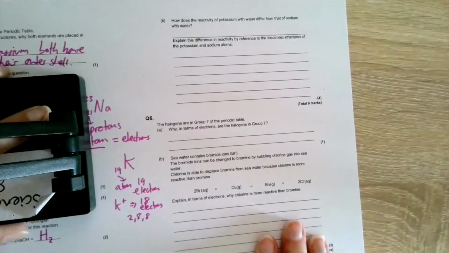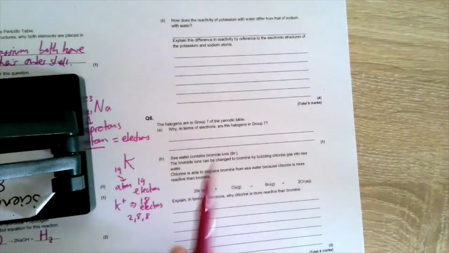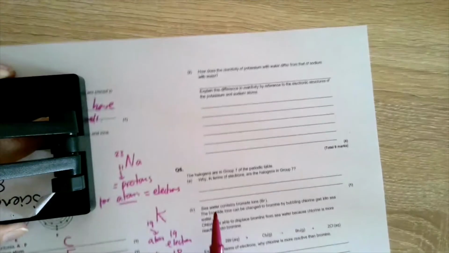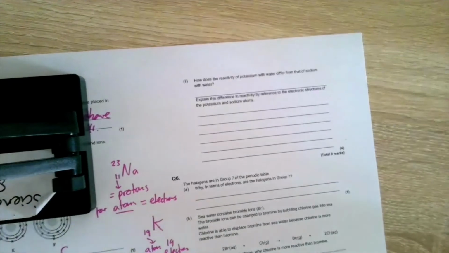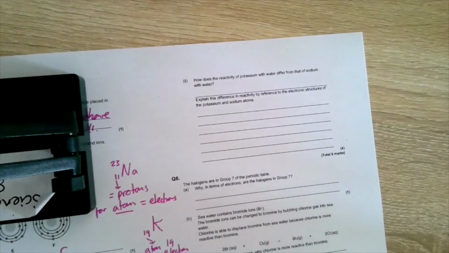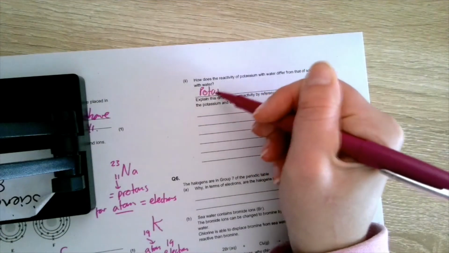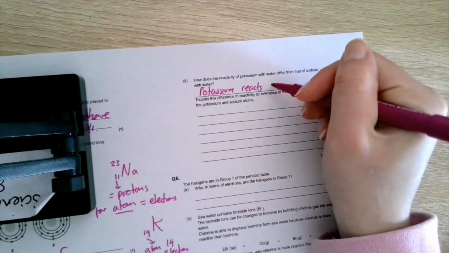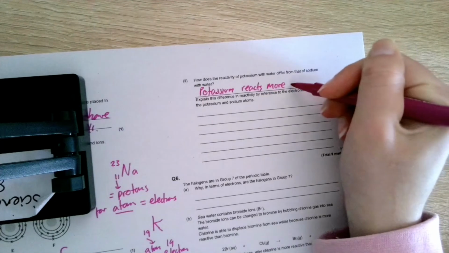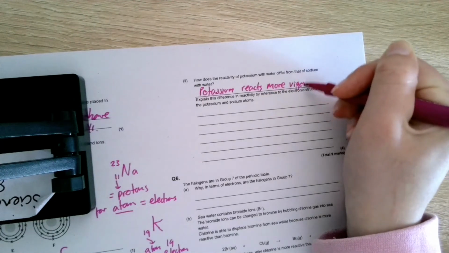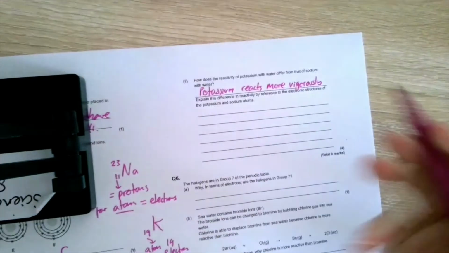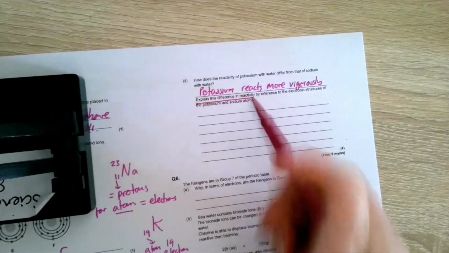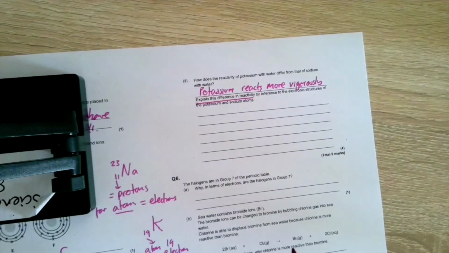So we're now going to look at how the reactivity of potassium with water differs to that from sodium with water. So what we should have seen in this demonstration was that potassium reacts more vigorously or faster, and explain this difference in reactivity by referencing the electronic structures of the potassium and sodium atoms.